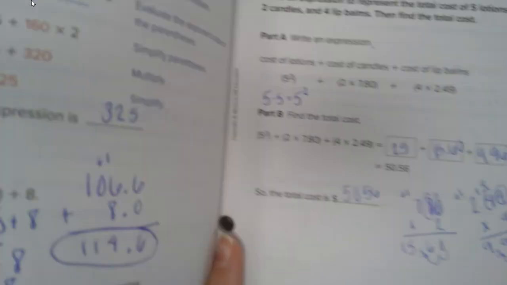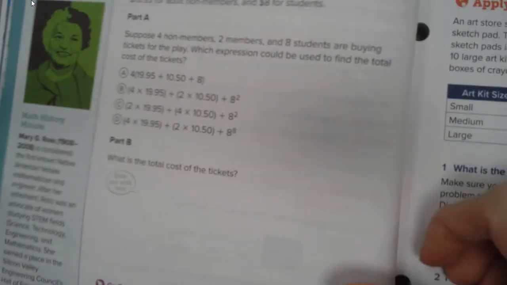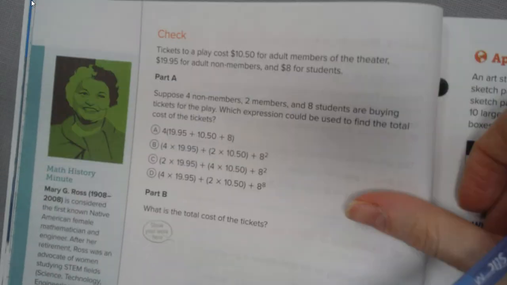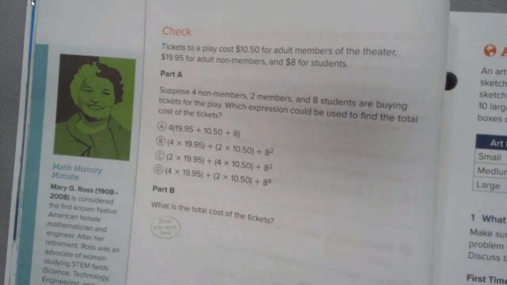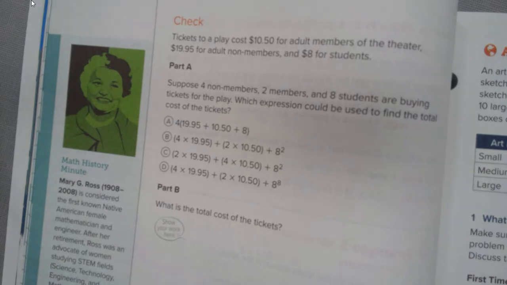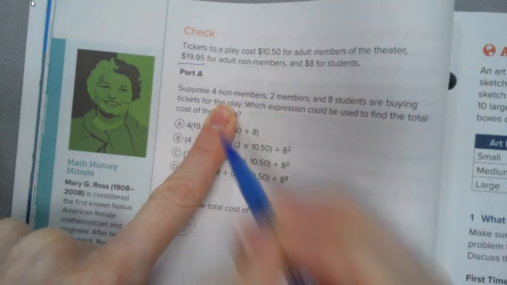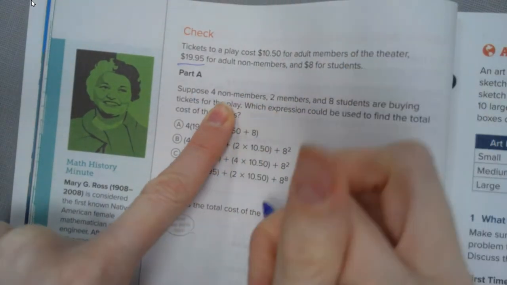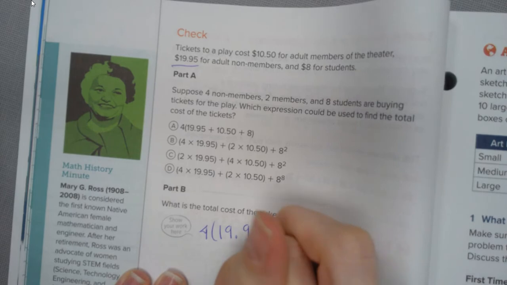All right, I'm on page 272. Tickets to a play cost $10.50 for an adult member of the theater, $19.95 for an adult non-member, and $8 for students. Suppose 4 non-members, 2 members, and 8 students are buying tickets for the play. Which expression can be used to find the cost of the tickets? So we have 4 non-members. Non-members cost $19.95. So we know we want to do 4 times $19.95.